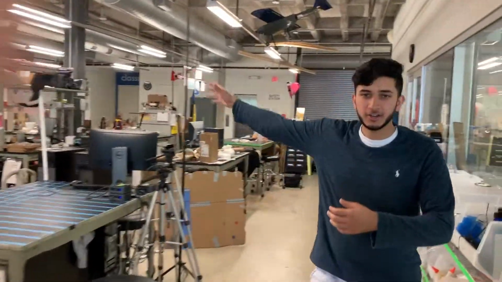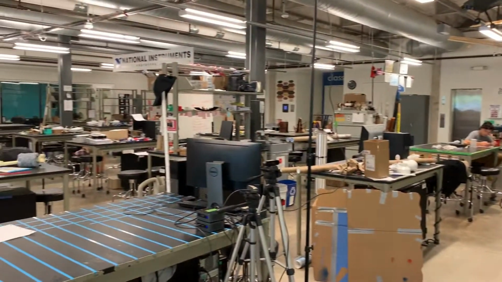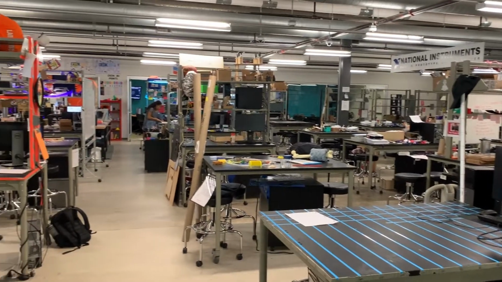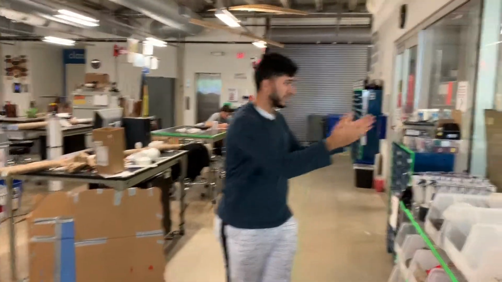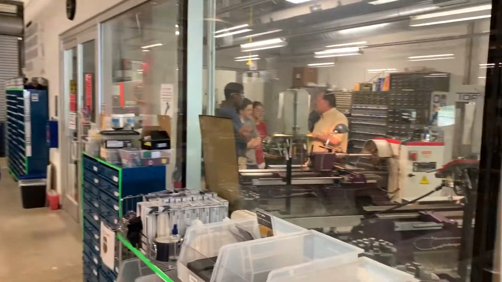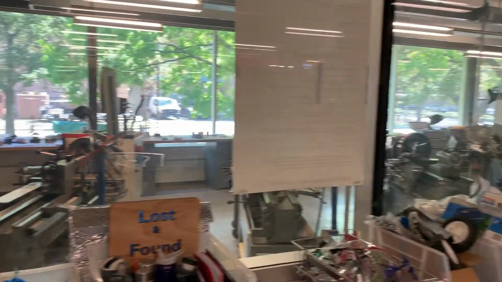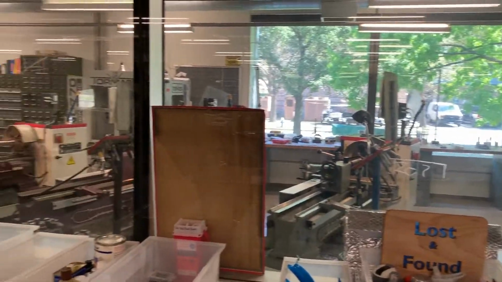What you see over here are work tables that are usually assigned to a specific team or a class. Some of these tables are for open use, and they're usually marked with green lines around them. As we move down, on your right is the machine shop. The machine shop has a lot of useful tools for machining aluminum or other metals. For example, there's lathes, vertical mills, a bandsaw, and much more.